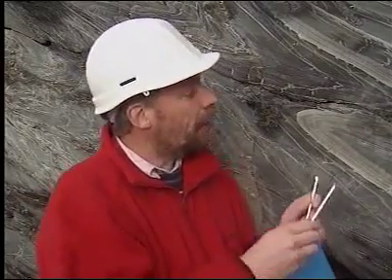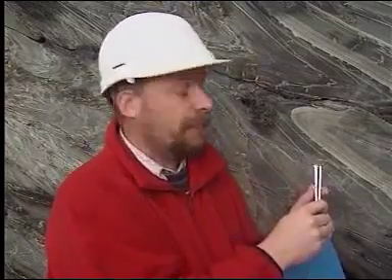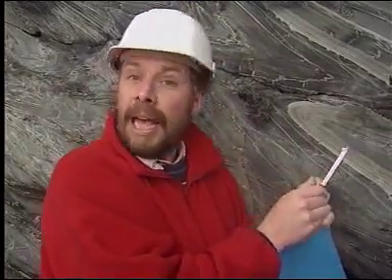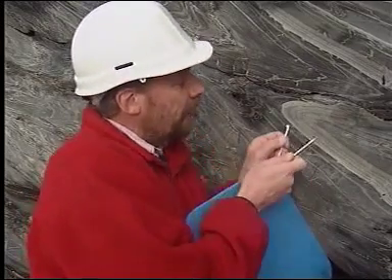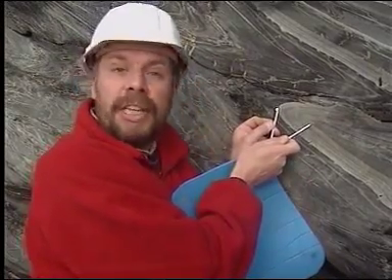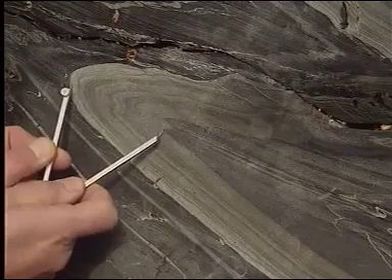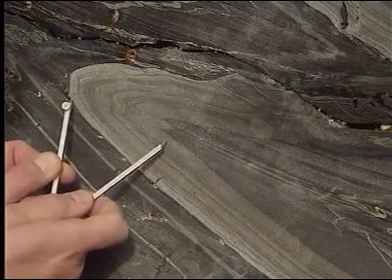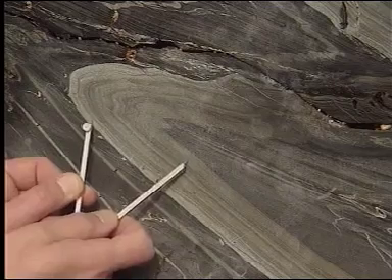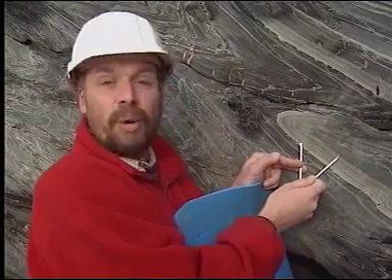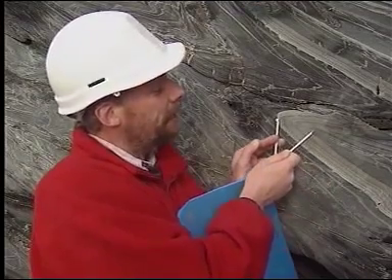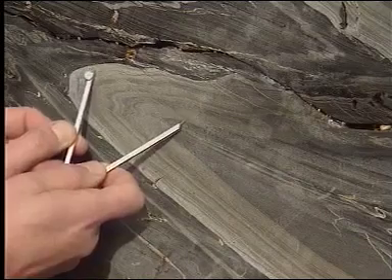Actually, the thickness parallel to its axial surface, which is along here, is maintained all the way around. And I can show you that too. Set the thickness with the dividers parallel to the axial surface and keep the two points parallel to that direction all the time, keeping them on the bed top and bottom. Well, not quite exact, but not bad, and the same the other way.